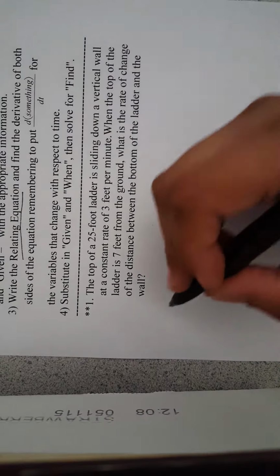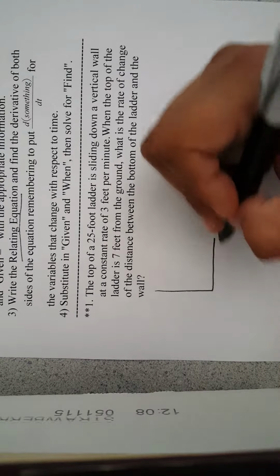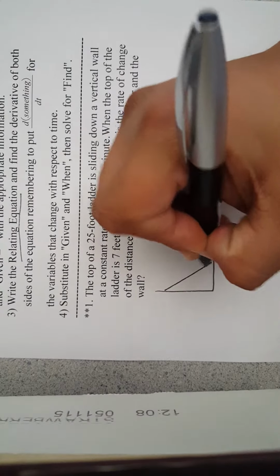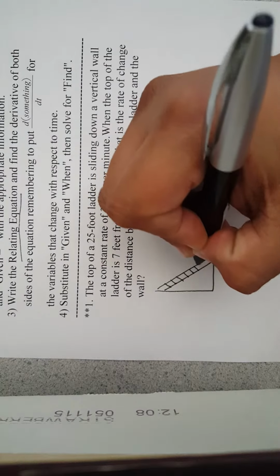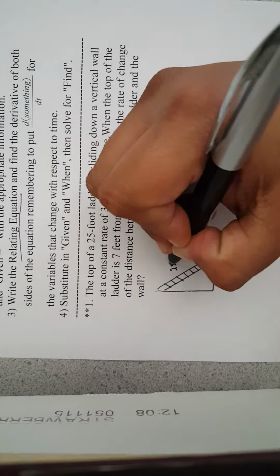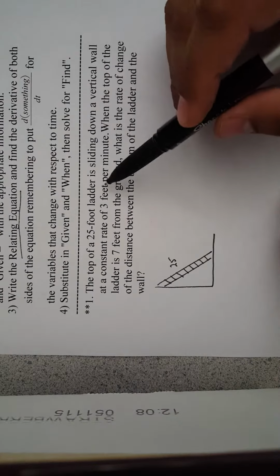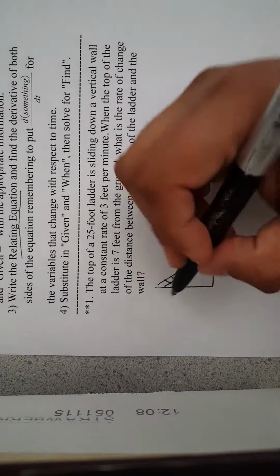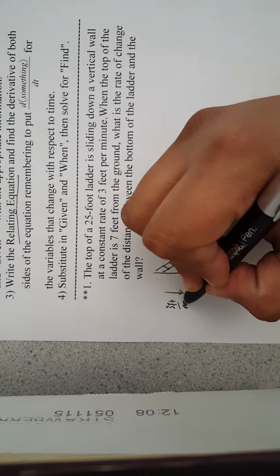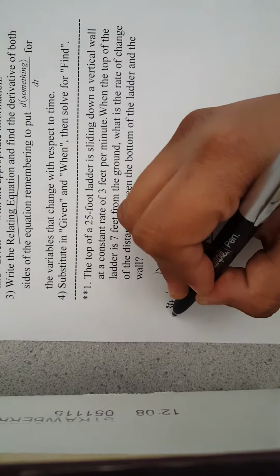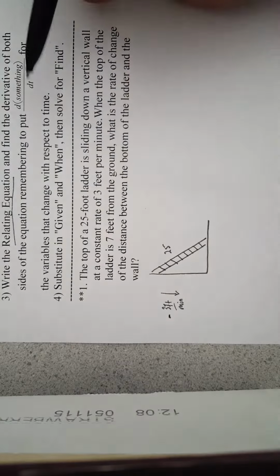So here's what you guys need to do. We're first going to go ahead and draw the diagram, okay? So this is the wall, this is the floor, and we have a ladder that's 25 feet long. What they're saying is that it's sliding down the vertical wall, so it's sliding down this way, 3 feet per minute, and since the distance is getting smaller, that's going to be a negative rate.